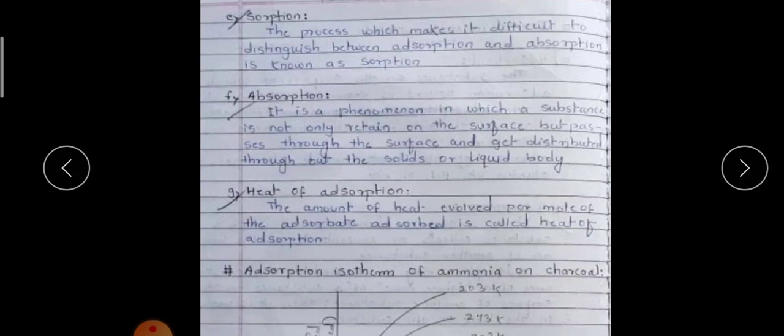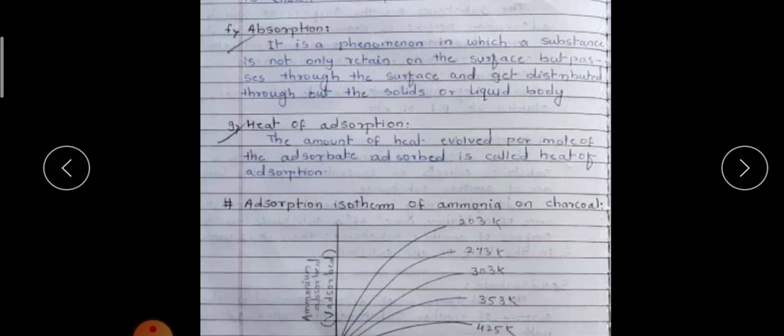Sorption is the process which makes it difficult to distinguish between adsorption and absorption. Absorption is a phenomenon in which the substance is not only retained on the surface but passes through the surface and gets distributed throughout the solid or liquid body. Answer will be absorption. The amount of heat evolved per mole of the adsorbate is called heat of adsorption. Heat of adsorption is nothing but the heat evolved per mole of adsorbate.